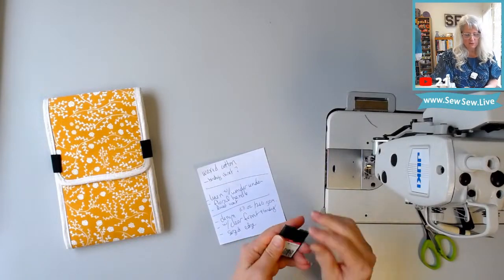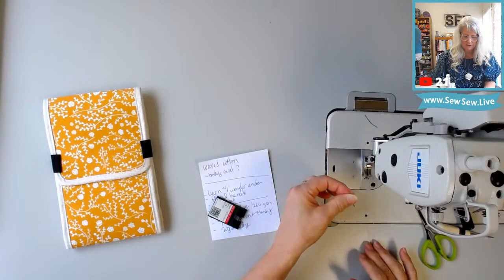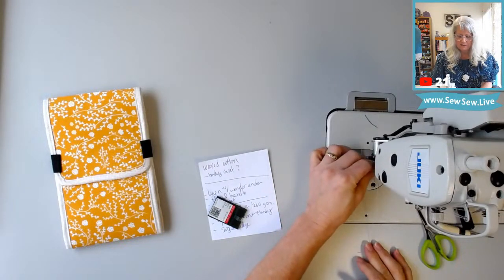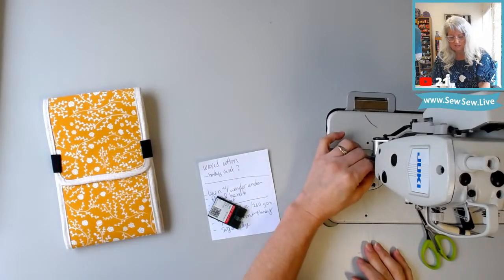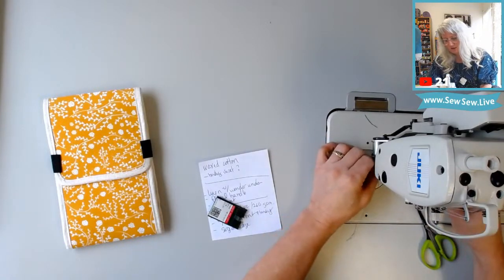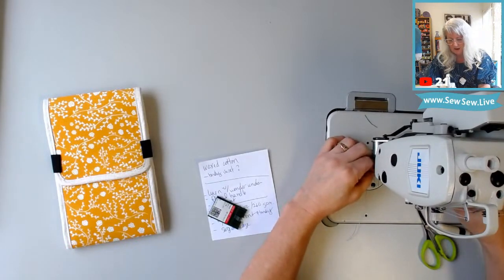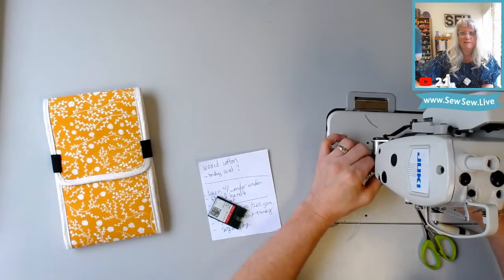I'm changing my needle. I just remembered at the last second that I changed to like a 14 the other day, right? I don't even remember what we were making. Why did I change to a size 14? Oh, for the lining of the auburn. That's right. Right?